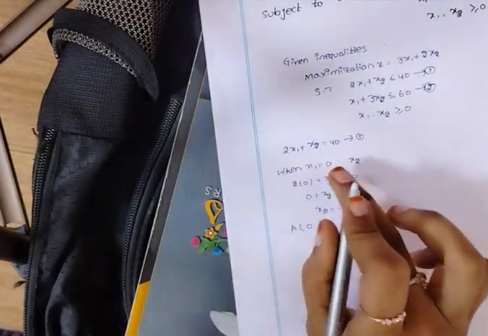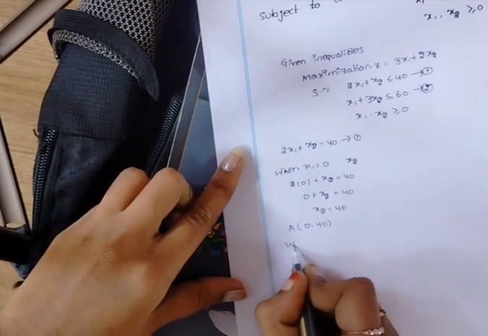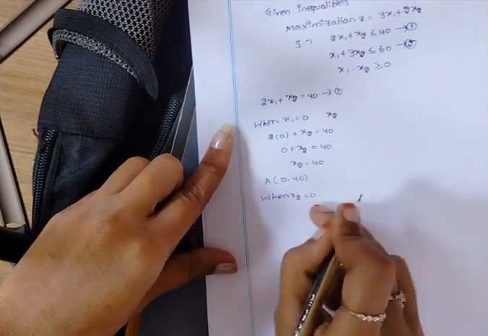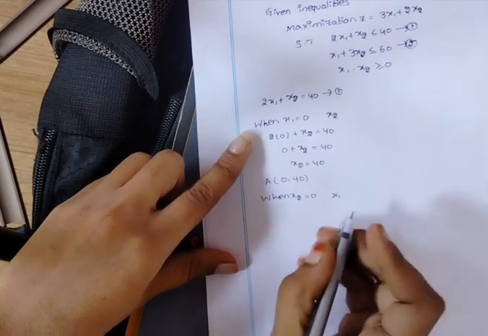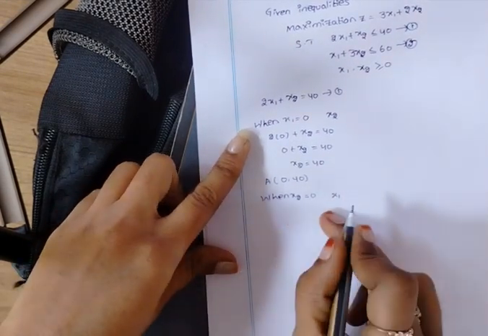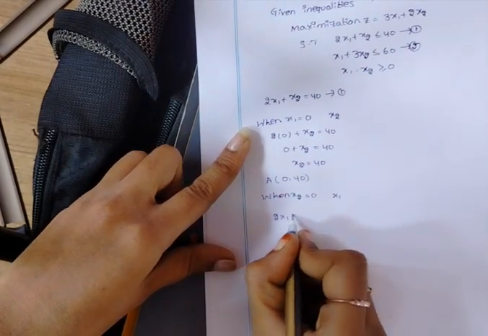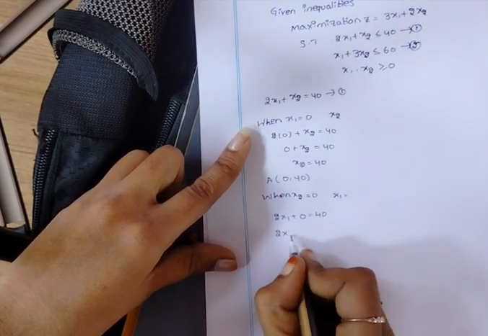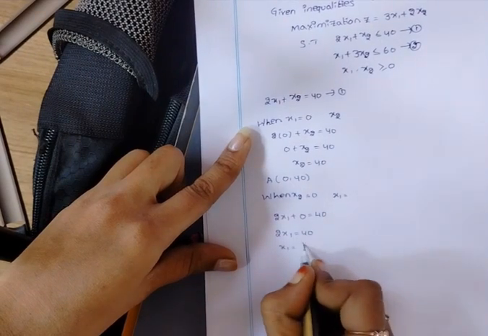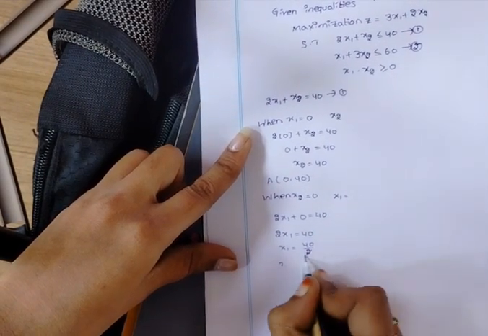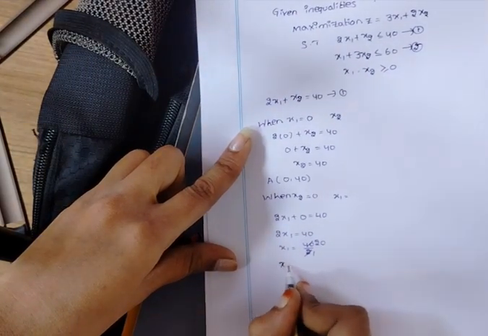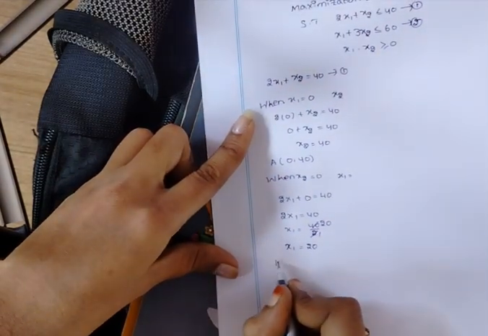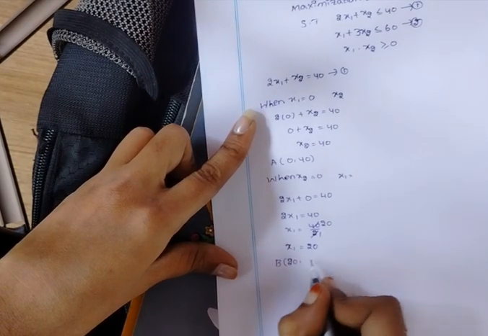Again we find the x1 value, when x2 is equal to 0. What is the value for x1? We substitute these points in equation 1. 2x1 plus 0 is equal to 40. 2x1 is equal to 40. x1 is equal to 40 by 2. 2 twos are 4, 2 ones are 2, so 20. x1 is equal to 20. So the point B is 20, 0.